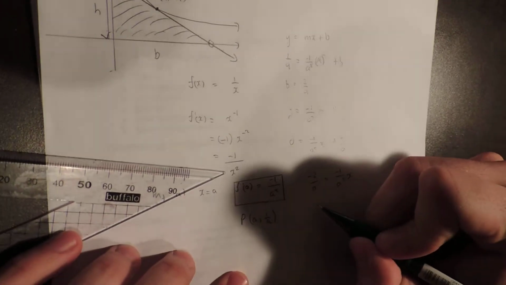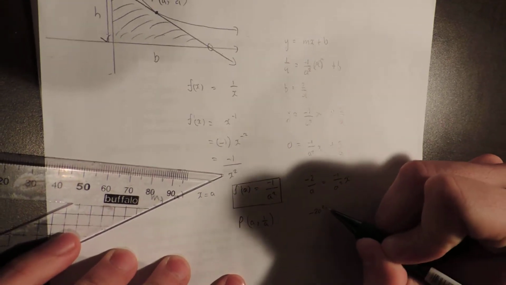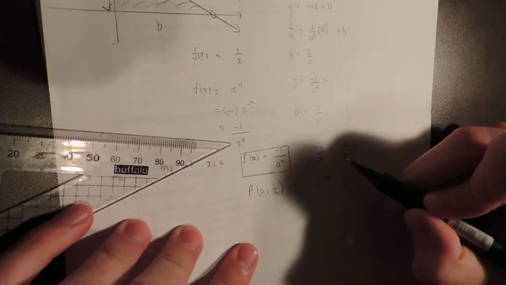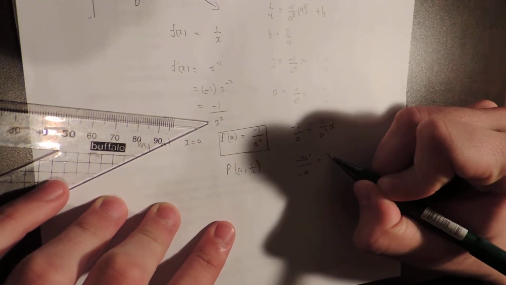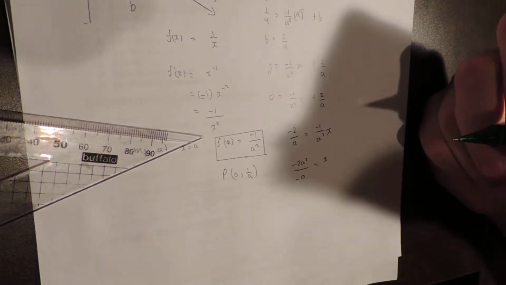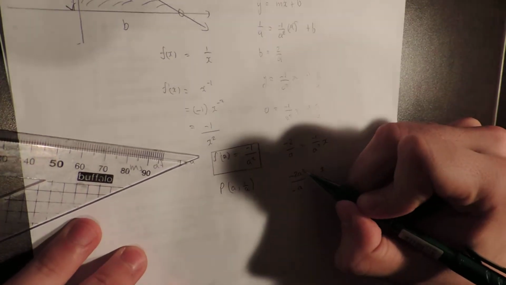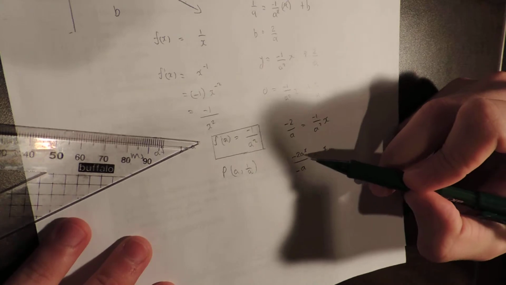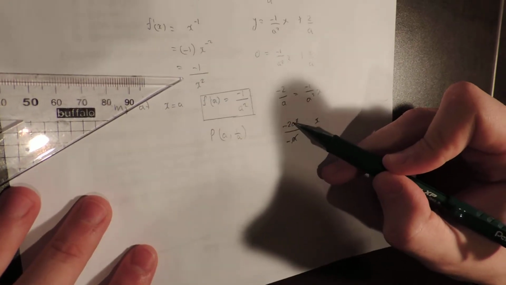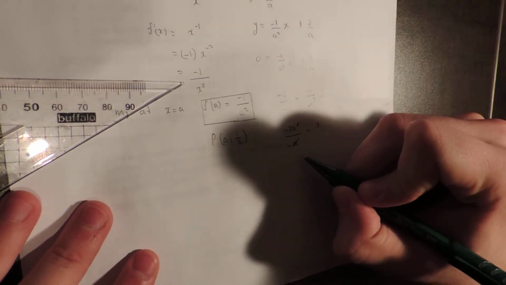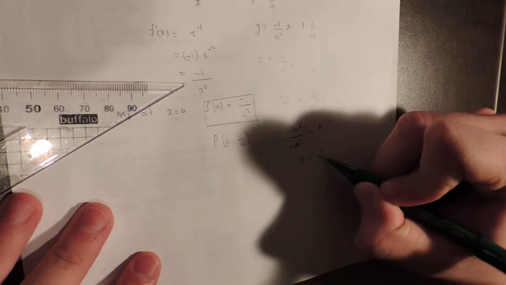A squared times 2 equals negative 2a squared, and then a times negative 1 equals negative a equals x. So we can simplify: a squared divided by a is a, so you cross that out, and negative 2 divided by negative 1 is just 2, so x equals 2a.